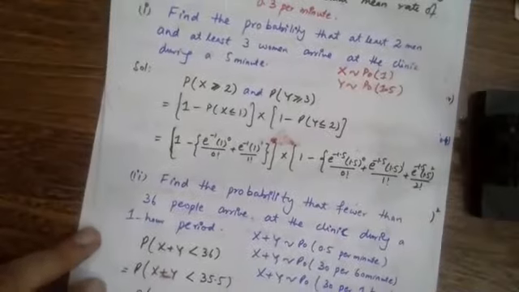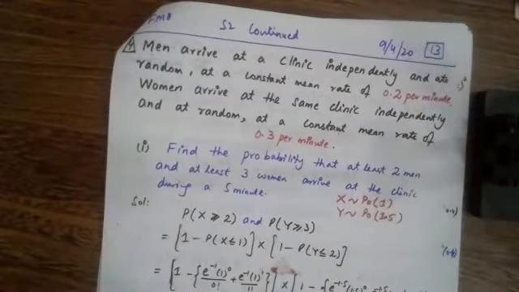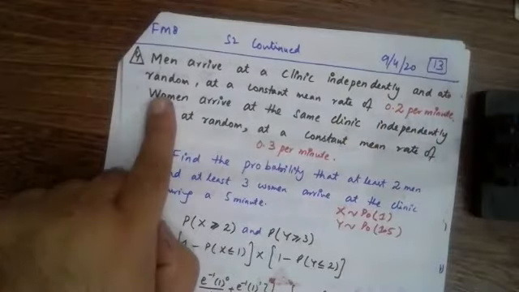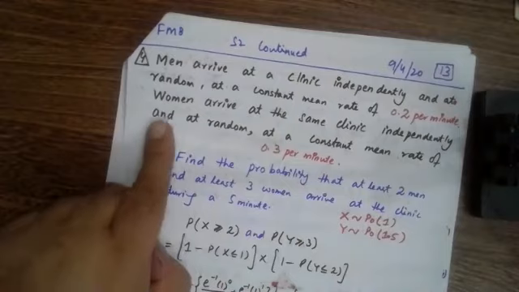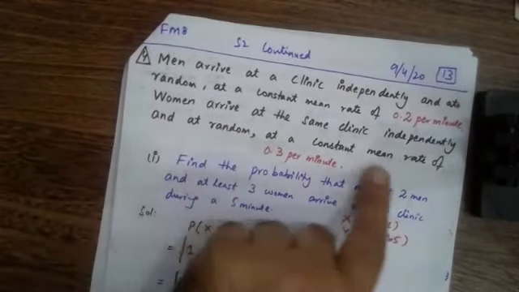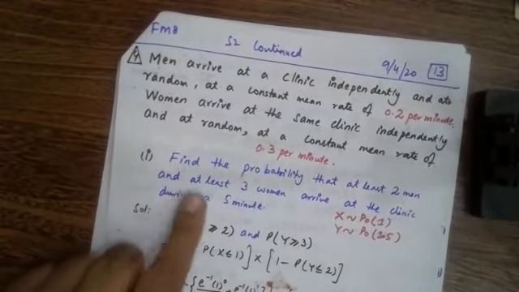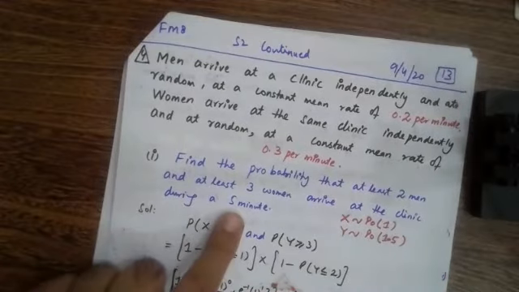Now in the second last question, this is the combination of variables of Poisson distribution. It is not the combination of variable of normal distribution. Okay, men arrive at a clinic independently and at random at a constant mean rate of 0.2 per minute. Okay, women arrive at the same clinic independently and at random at a constant mean rate of 0.3 per minute. Okay, find the probability that at least 2 men and at least 3 women arrive at the clinic during a 5-minute period.